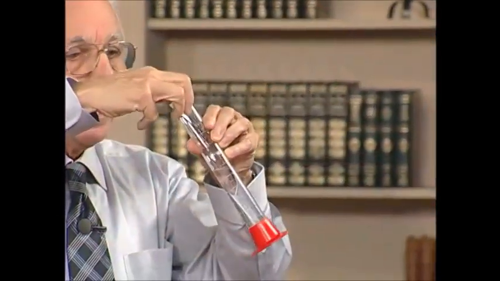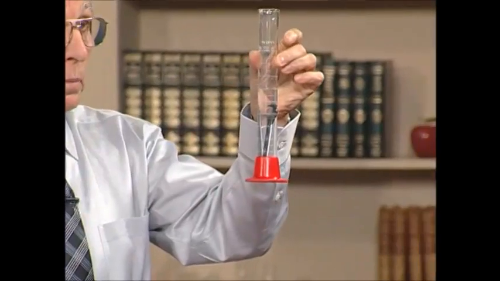It basically involves simply dropping the object into something like a graduated cylinder that already has some water in it, and observing by how much the volume of the water increases.